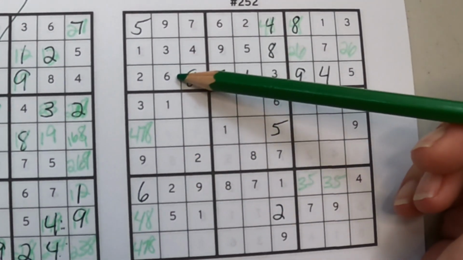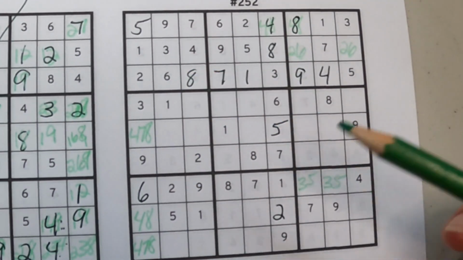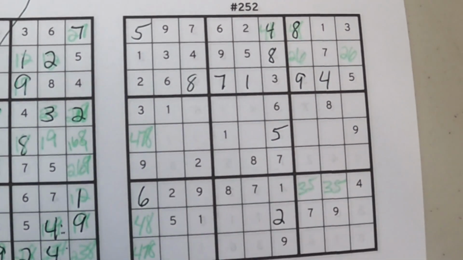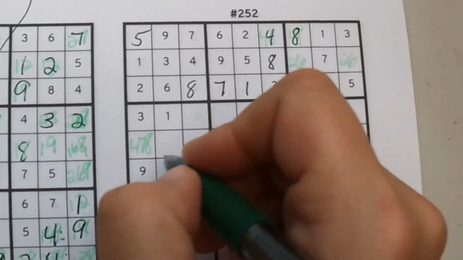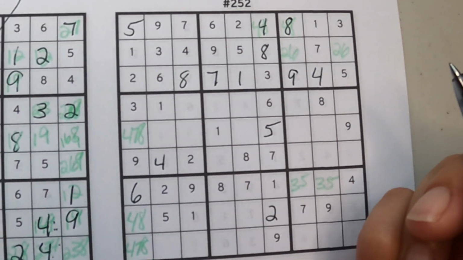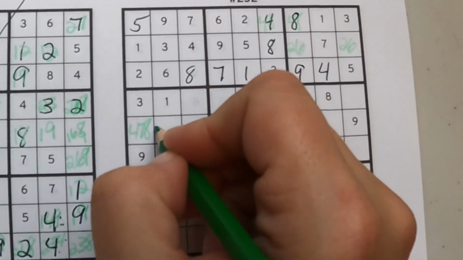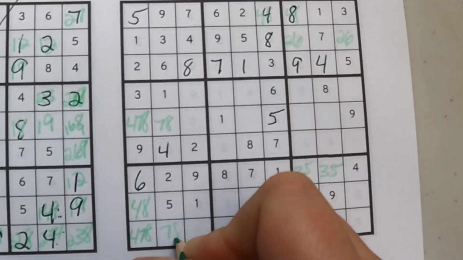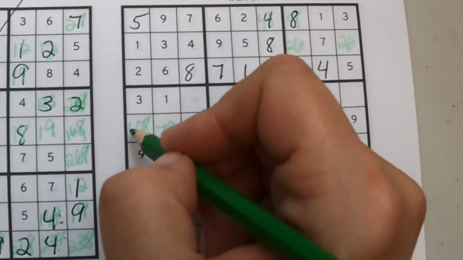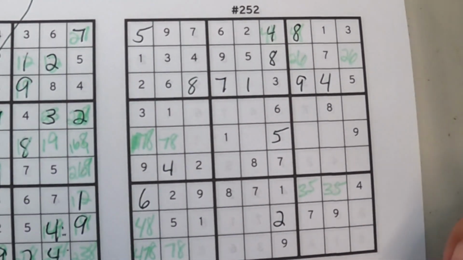For this column, we're missing 4, 7, 8. But we've got a 7 and 8 here. So that makes this our 4. But no other help. So 7, 8, 7, 8. But that 4 means we can get rid of this 4.